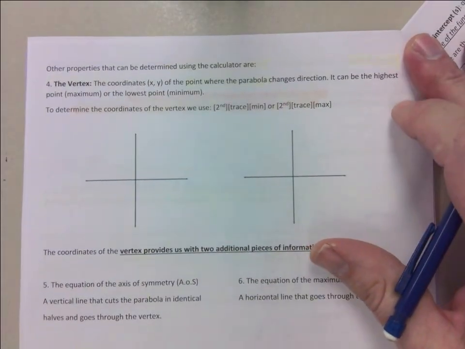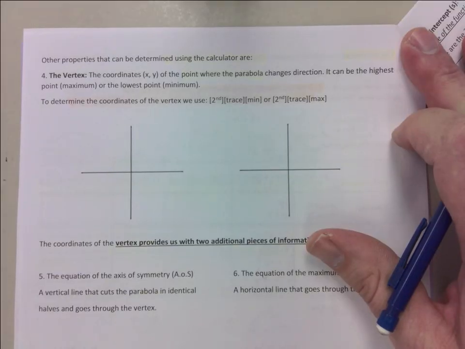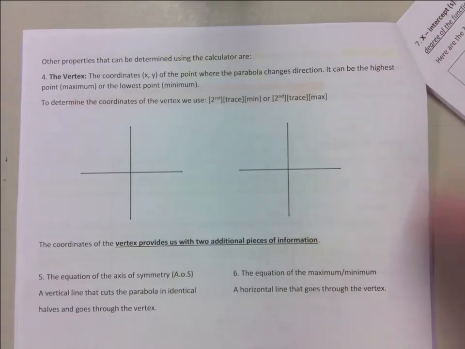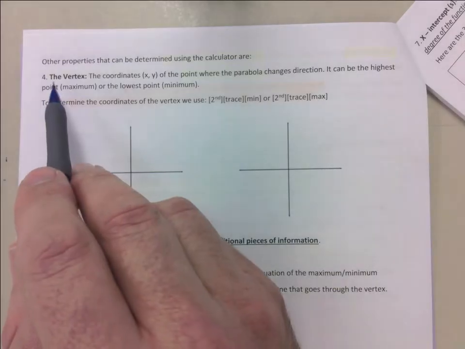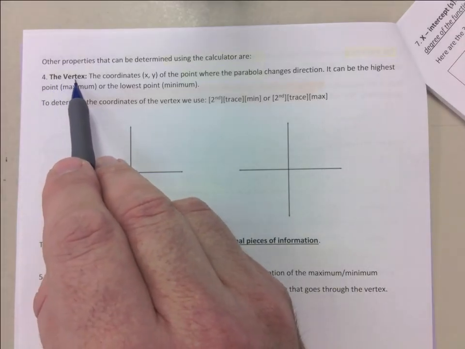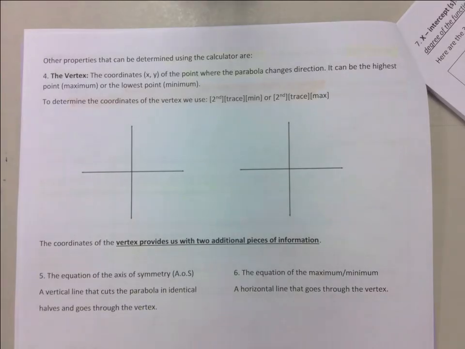Some other properties that can be determined using the calculator. This is on page 5. There's something called the vertex. This is very, very important to us.